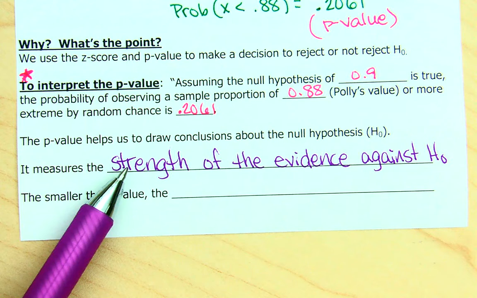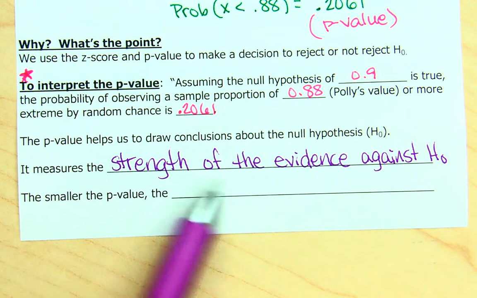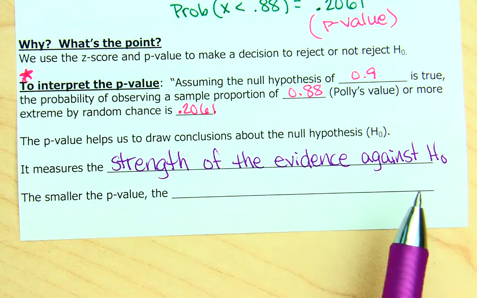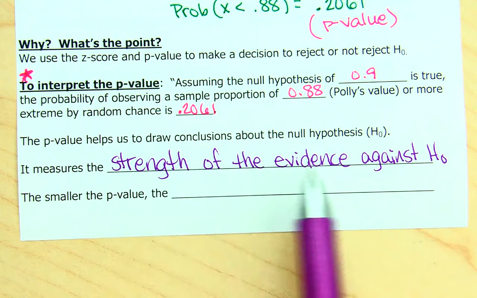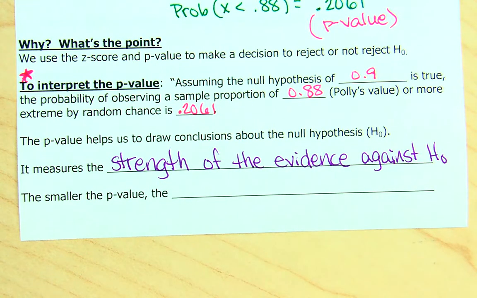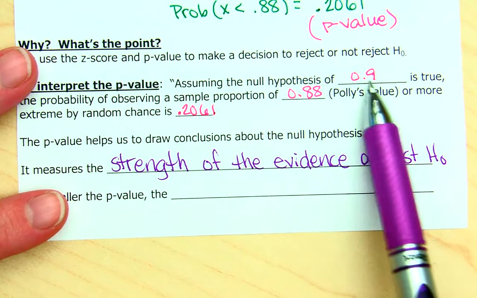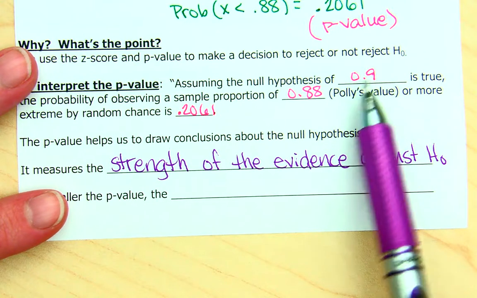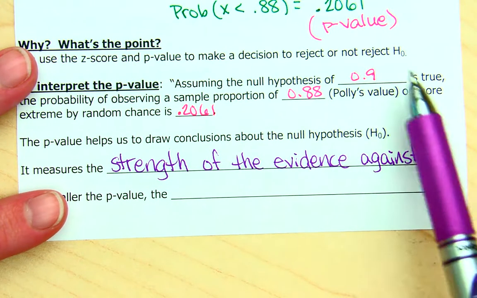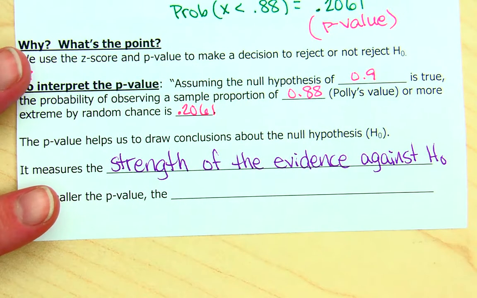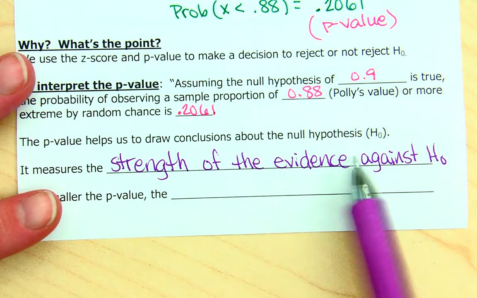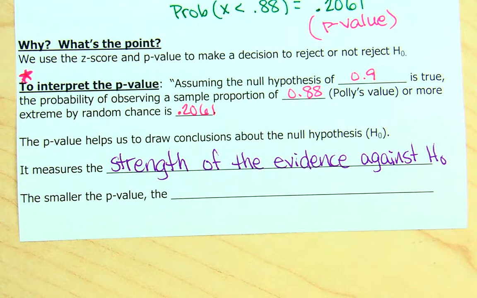So this is the prosecution. How strong is their case? Okay, so it's how much evidence do they have against the defendant? That's what you're looking for here. It's how strong is the case that they are not an honest person or whatever it is they're accused of. So here, Polly is accusing Hugo of inflating this number. So this is saying how strong is the evidence that he inflated the number. Okay, that's what the p-value is measuring.